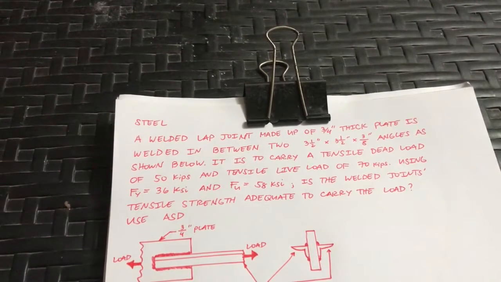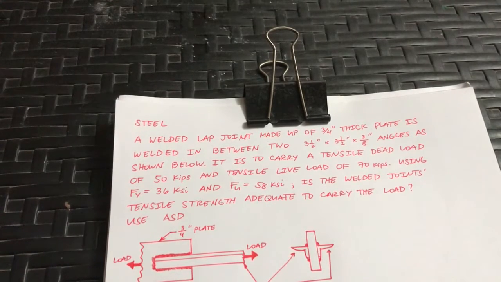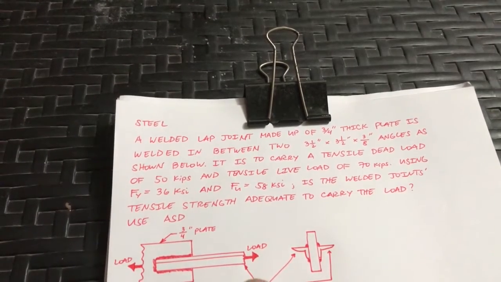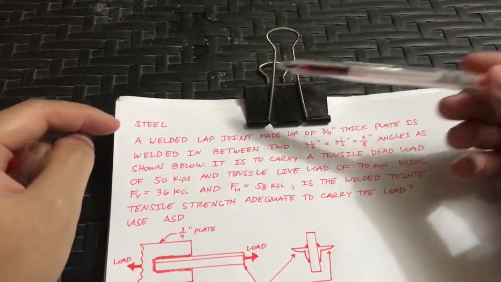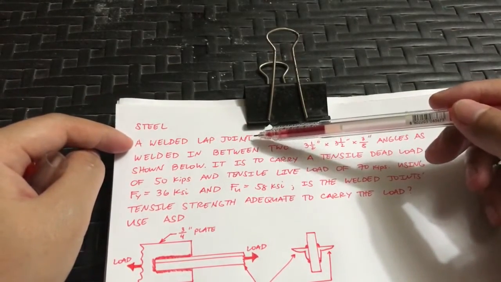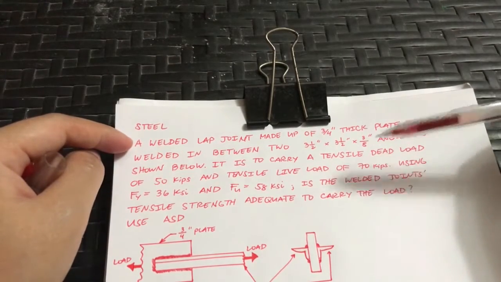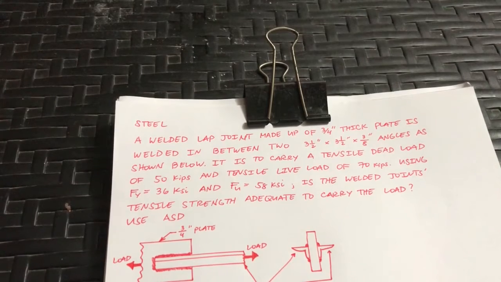Hello again, everyone. So let's try and solve this problem for this video. Now this problem is actually from your module 2, the last example that you can see there. So let's directly go and solve this problem. So the key points of the problem is, first, it is a welded lap joint that is under a tensile load. Okay, so it's a welded lap joint under tensile load.